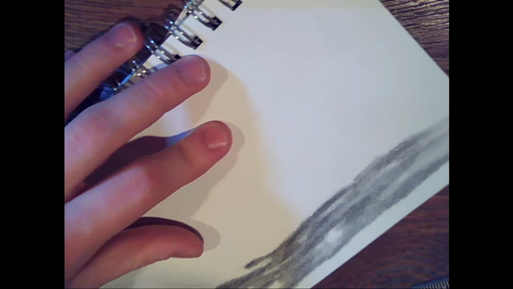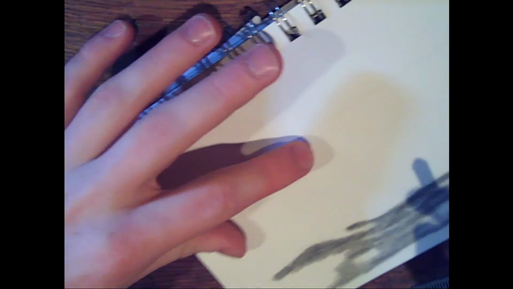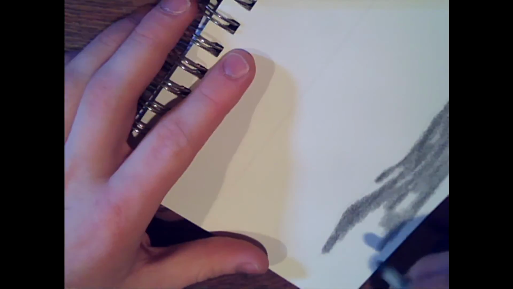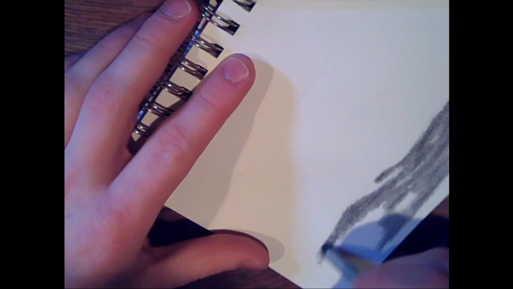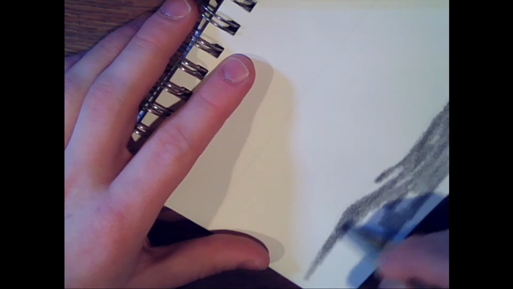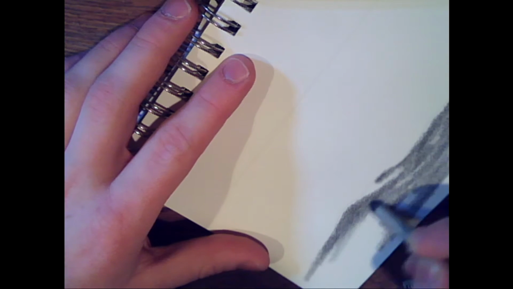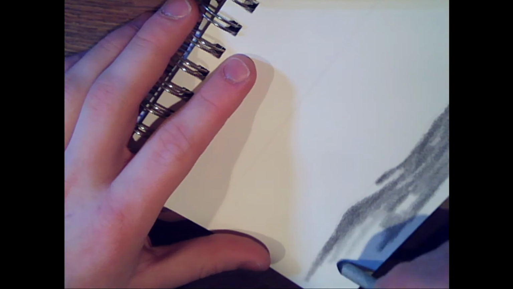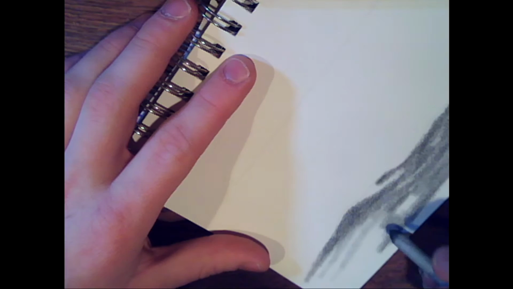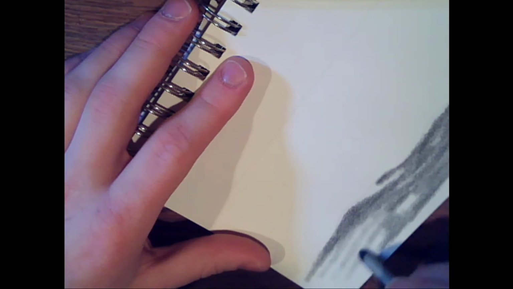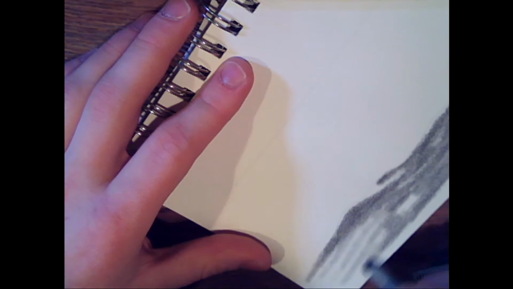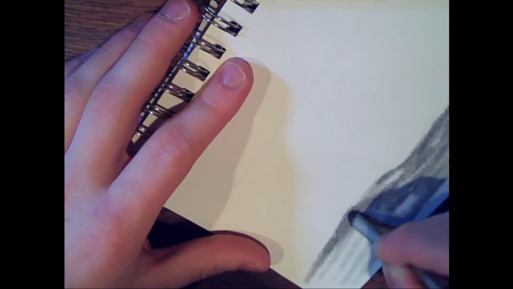So, if you're in a bad mood, do a stormy drawing or something. Drawings, you can also make them reflect your mood, so if you're angry, you can take some of your anger out on the paper, or if you're a painter, on the canvas.